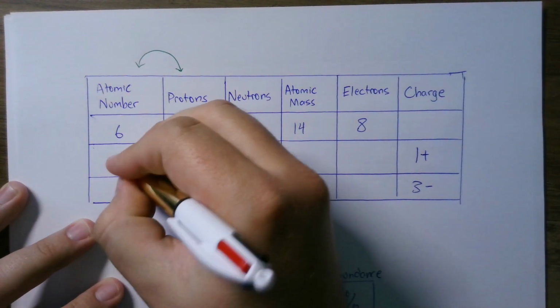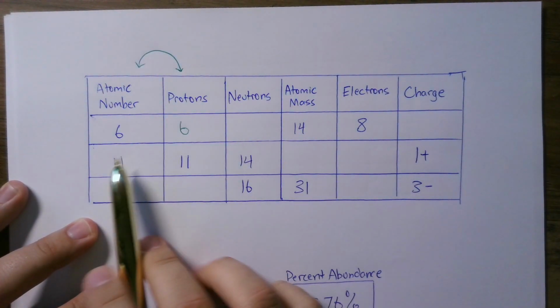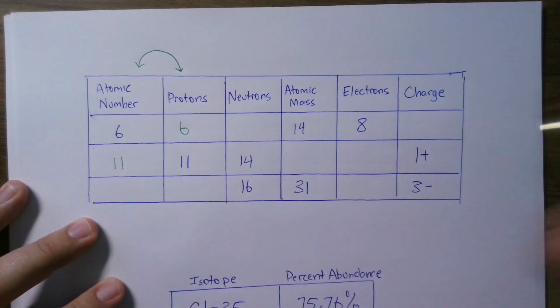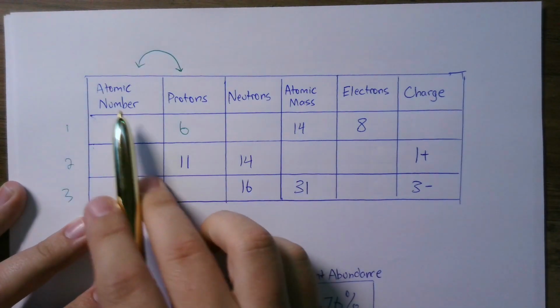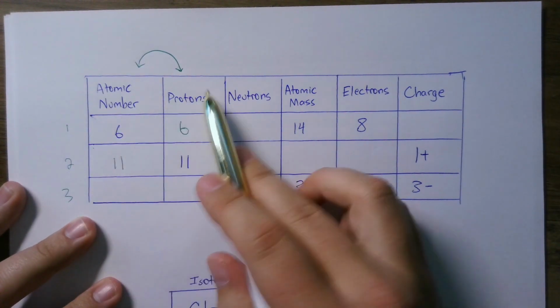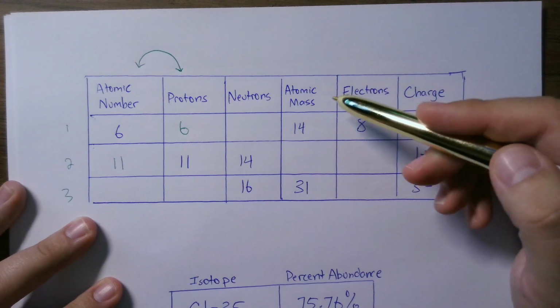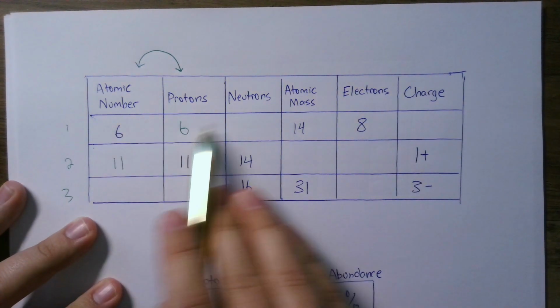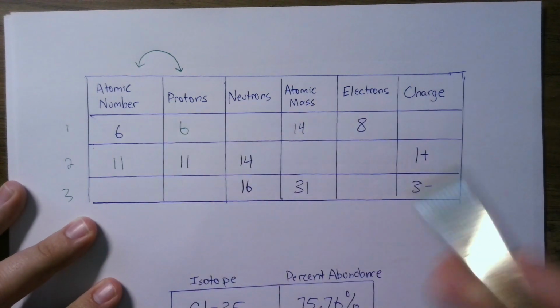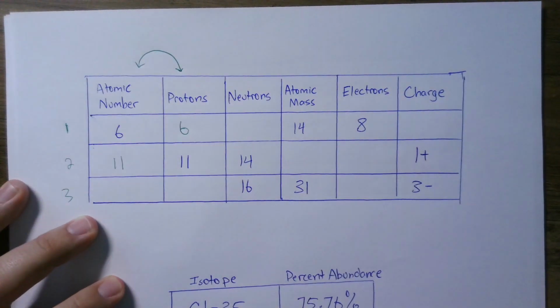My atomic number here is 11. I should have explained this before we started. This chart, basically you have 3 different atoms, and it kind of goes this way. You know the number, their atomic number, their protons, their number of neutrons, their mass, their number of electrons, and their charge. And with knowing only a couple pieces here, we should be able to fill in all the rest. So I should have explained that better.